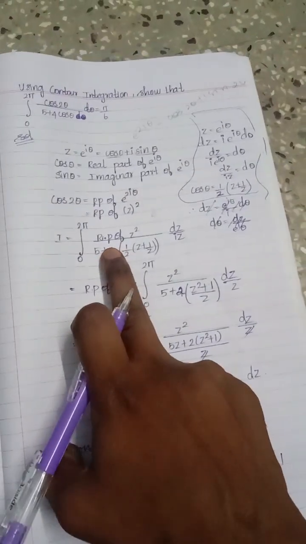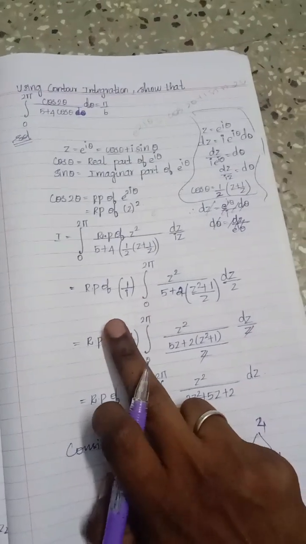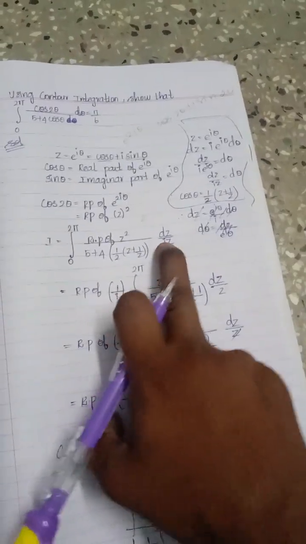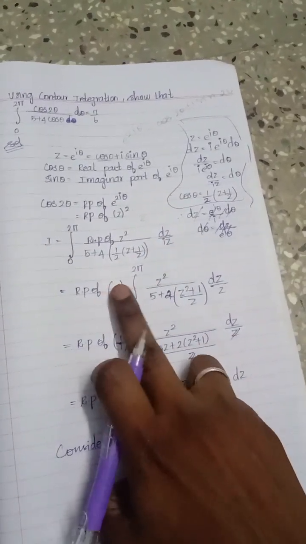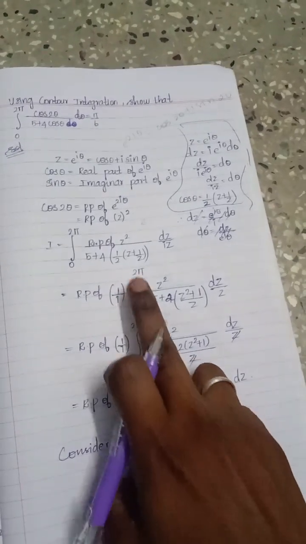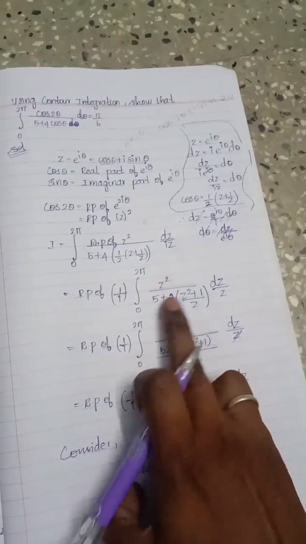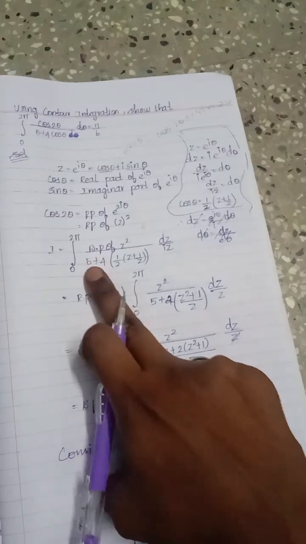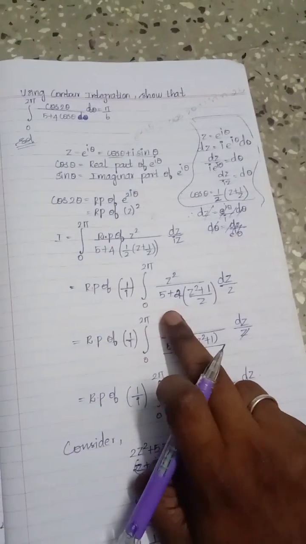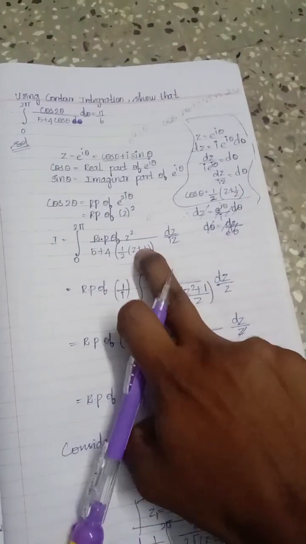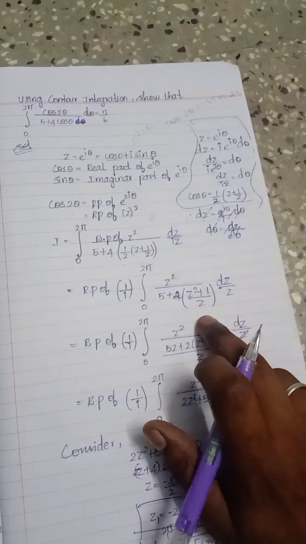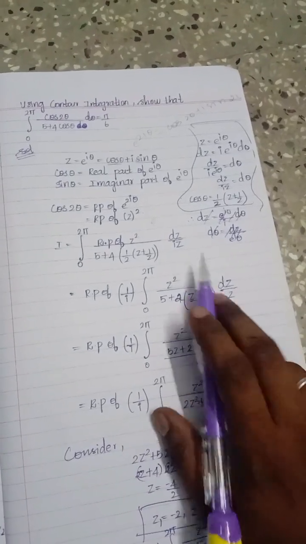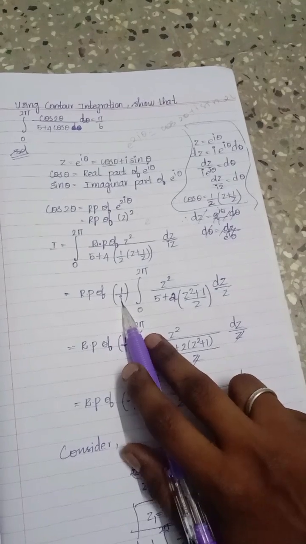So what do we get? The real part of 1 by i is taken as common. Real part of 1 by i, integral 0 to 2 pi, z square as it is divided by 5 plus 2, since 2 and 4 are cancelled, that is 2 (z square plus 1) divided by z, because we are taking the LCM, and dz by z, because i is taken before the integral.